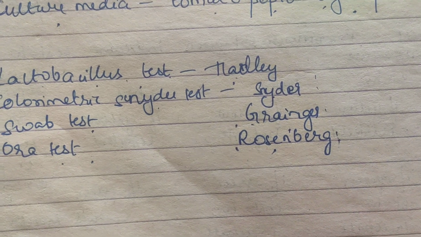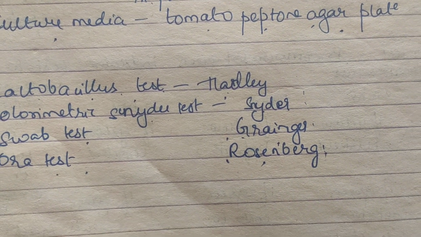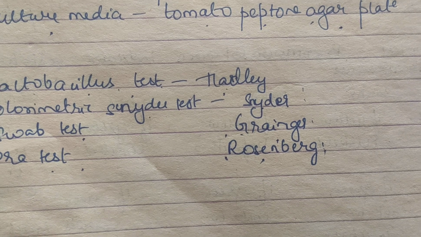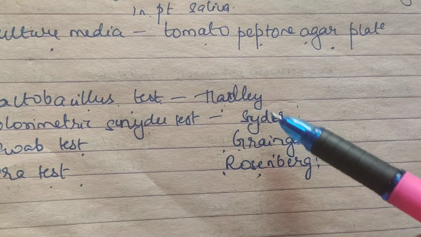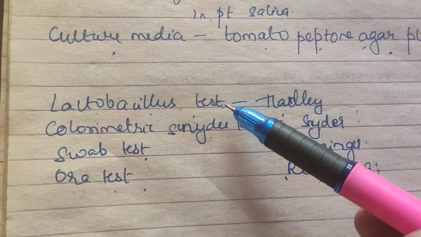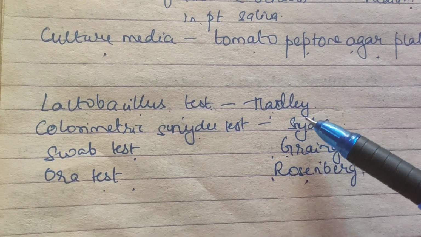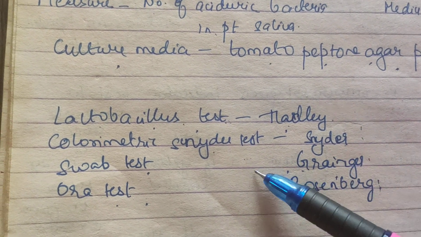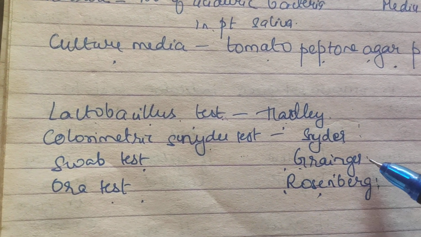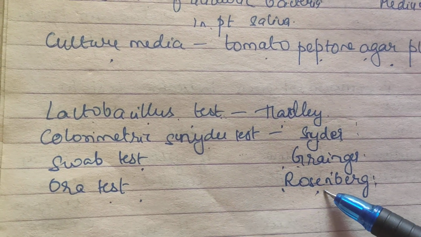Hello everyone. Today we are going to read about caries activity tests from public health dentistry. The scientist name is also important, so I have written it separately. Lactobacillus test, which is given by Hadley. Colorimetric Snyder test, which is given by Snyder. Swab test, which is given by Granger. Aura test, which is given by Rosenberg.